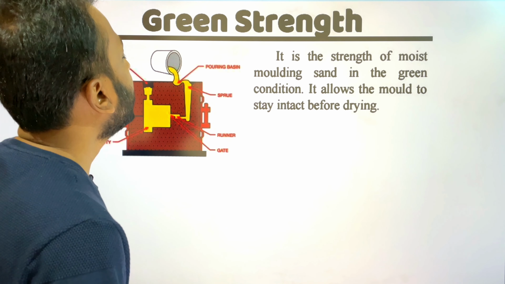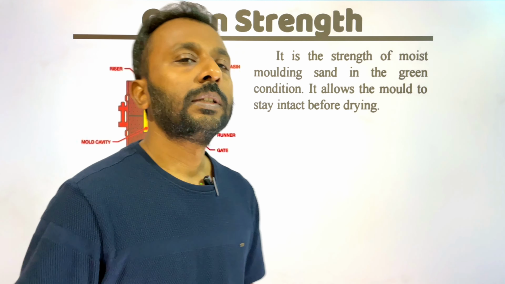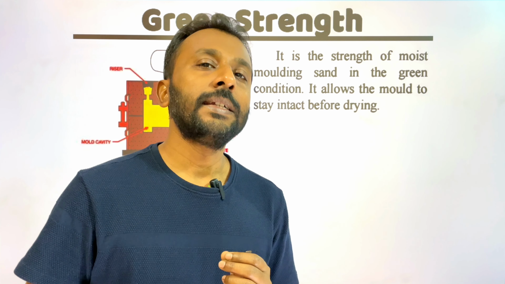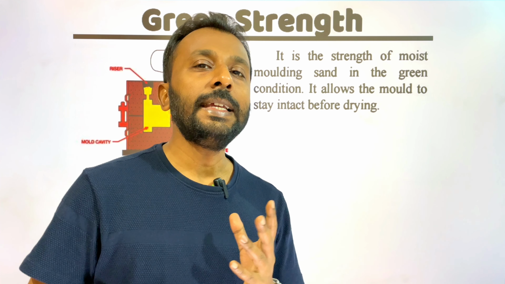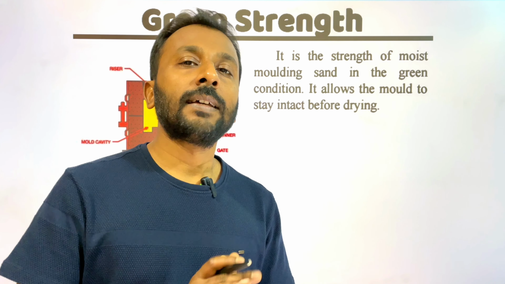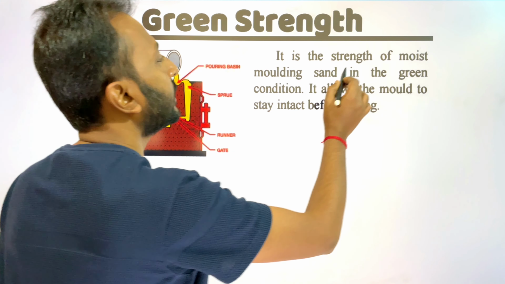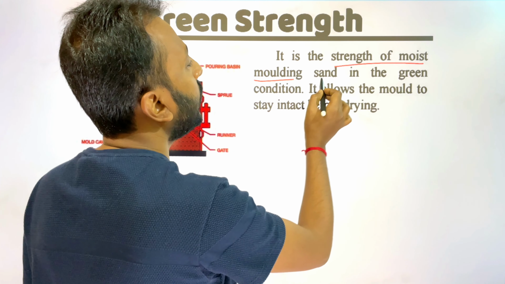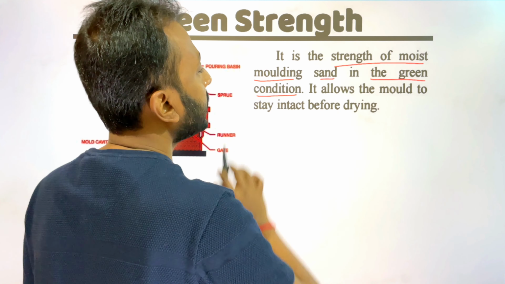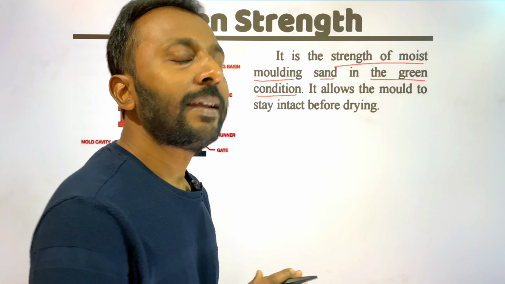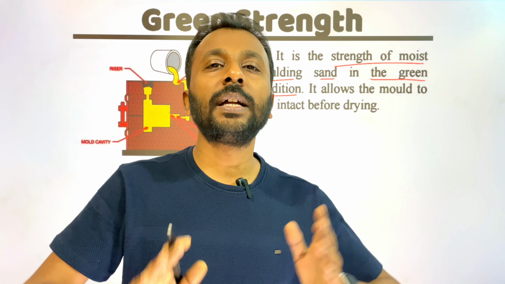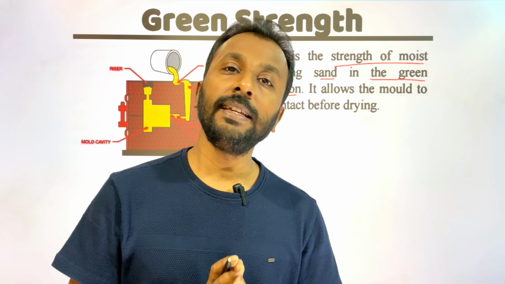The first one is grain strength. The molding sand should have grain strength so that it can create a perfect mold cavity and doesn't break. It is the strength of moist molding sand in the green condition. The sand is called green sand, but it is not green in color.